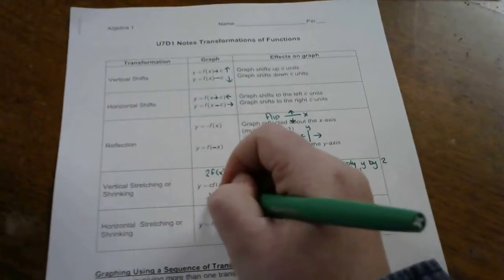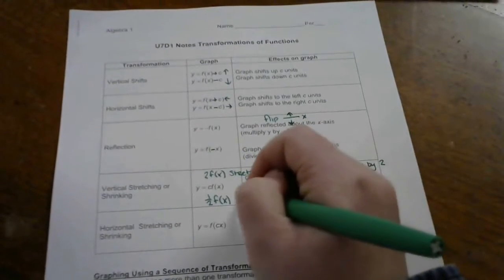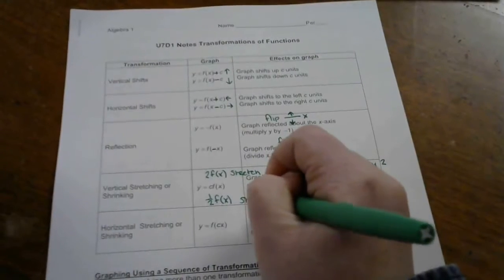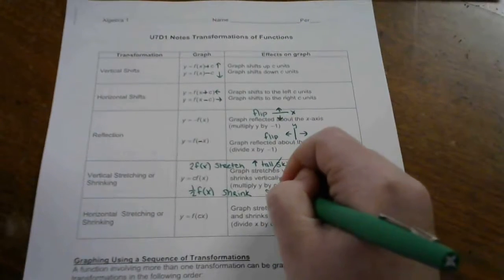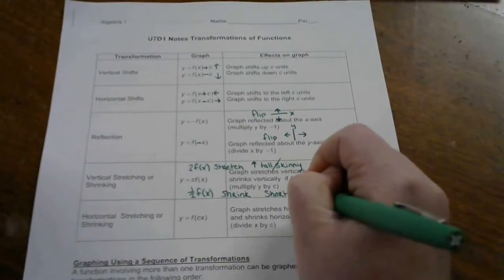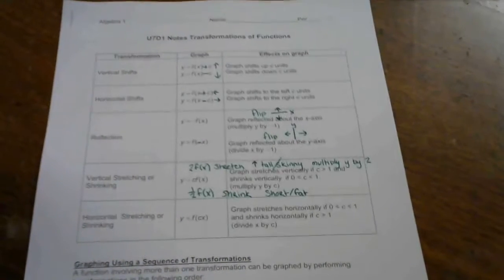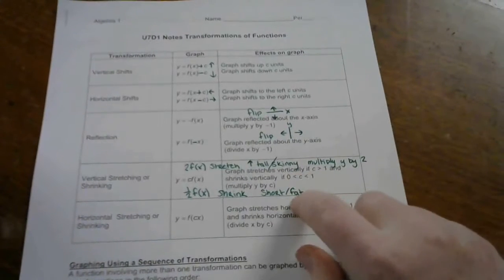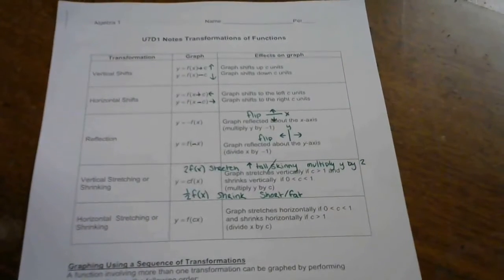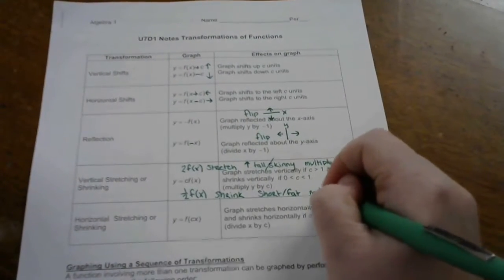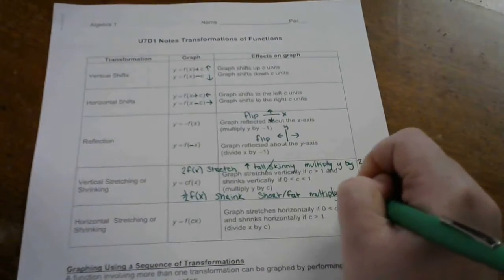Same idea if I put a fraction in the front. It's called a shrink. So that makes sense. It's going to get short and fat. It's really important that you know I will not take any words like increase, decrease, bigger, smaller, because for me, bigger could mean fat or it could mean tall, and they're two very different things. This multiplies your y by 1/2.